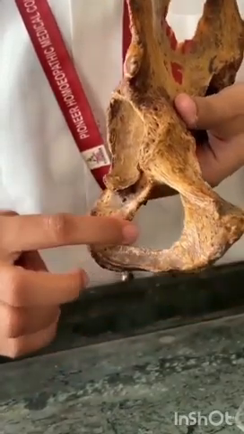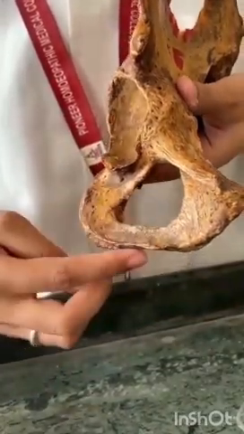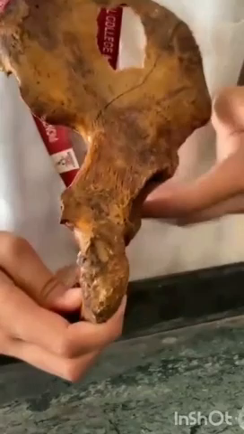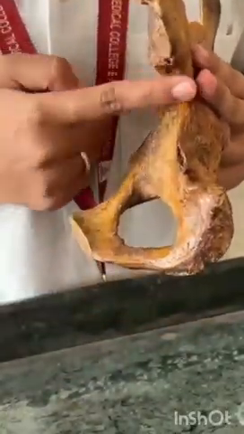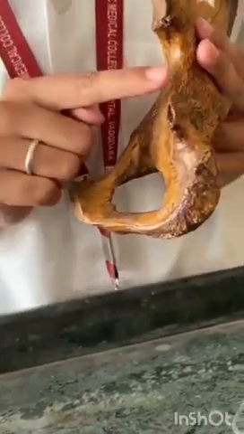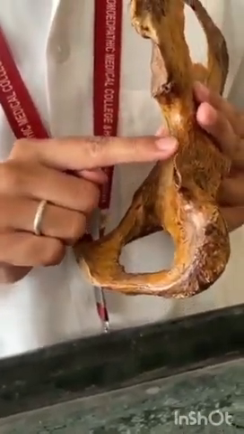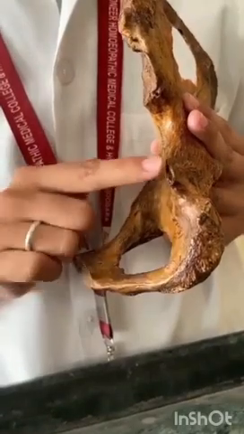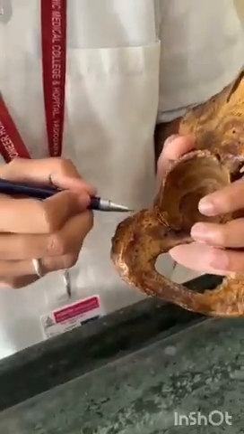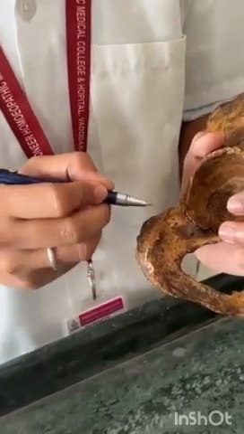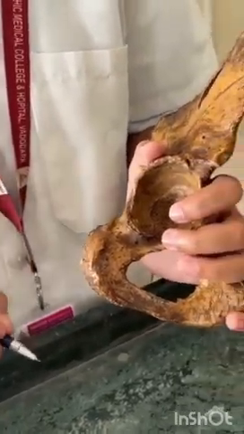Anterior border, which forms the posterior margin of the obturator foramen. Posterior border, which is continuous with the posterior border of the ilium. It consists of the lower margin of the greater sciatic notch, the ischial spine, and the lesser sciatic notch. Lateral border forms the lateral margin of the ischial tuberosity.